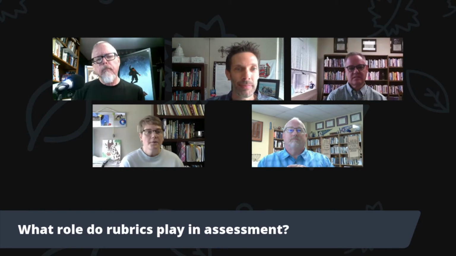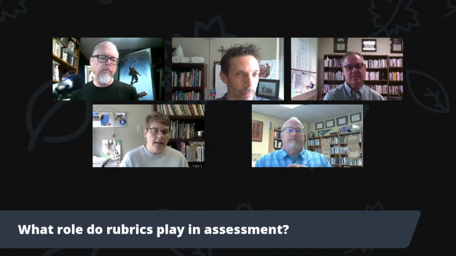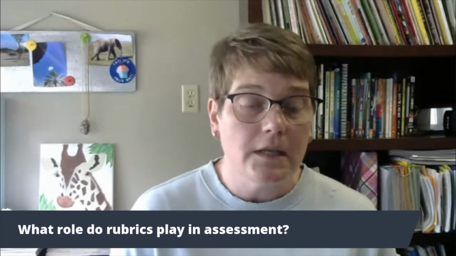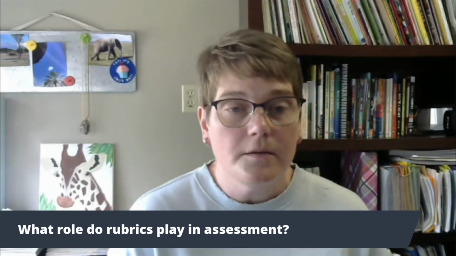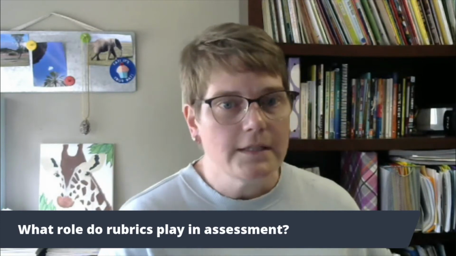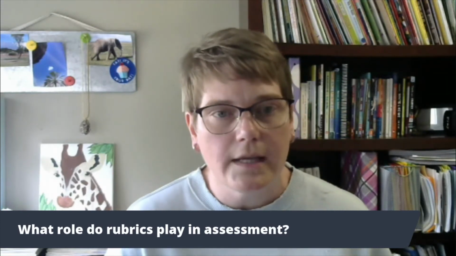Yeah, he's got it exactly right. It helps the student because it already articulates the outcomes. A rubric should measure the outcomes you've already pre-designed in your backward design method, or however you've chosen to do it. The rubric should reflect those outcomes.